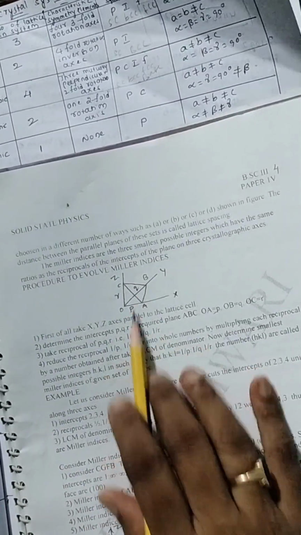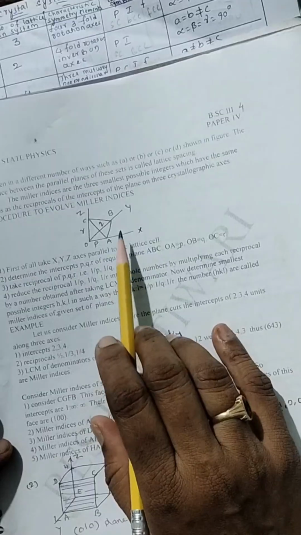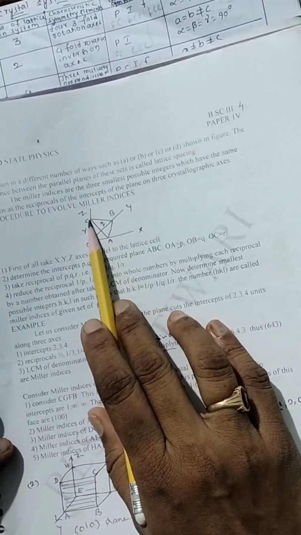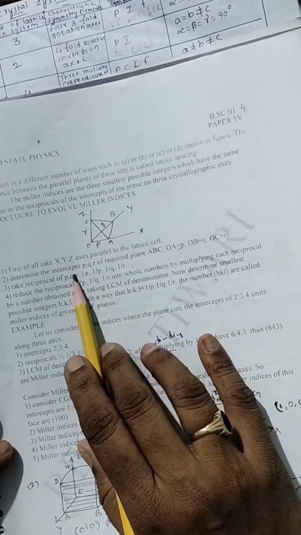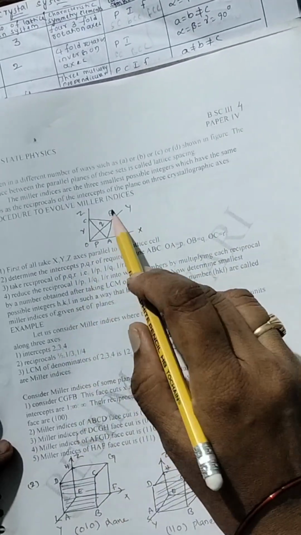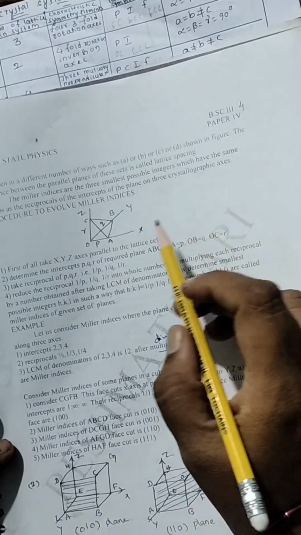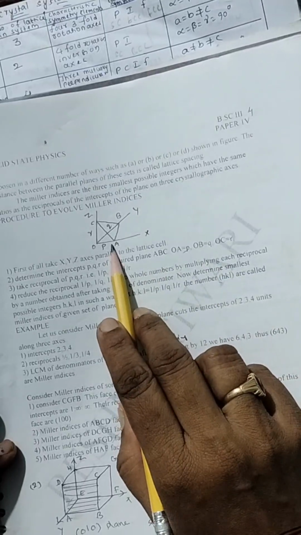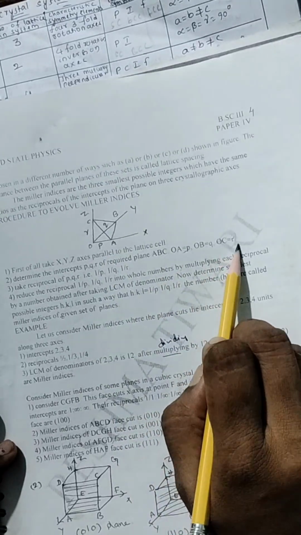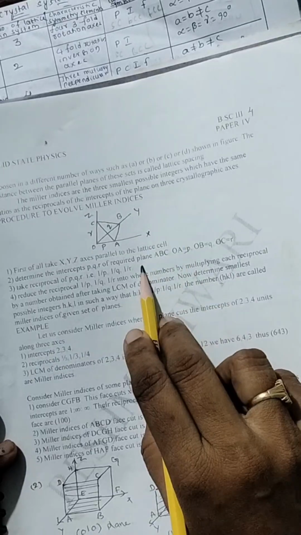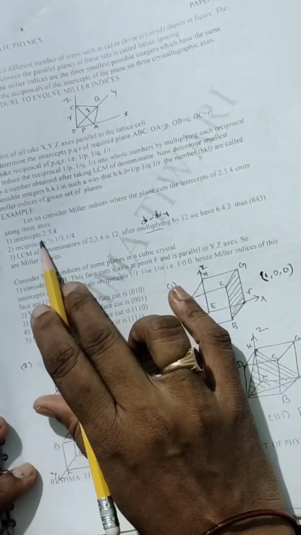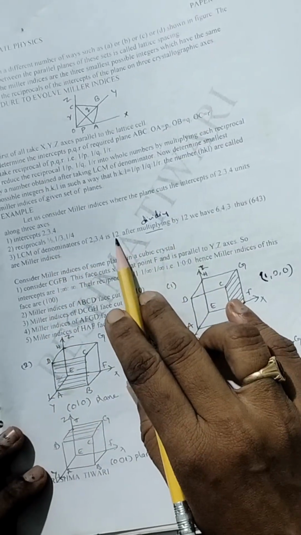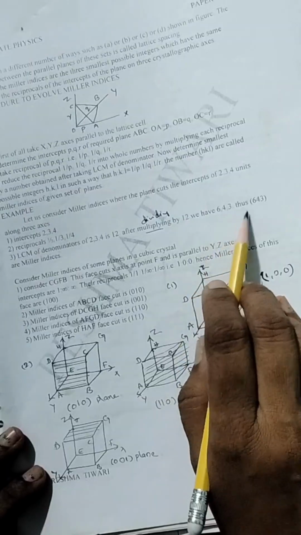Now, to know about the Miller indices, I took one particular face, A, B, C, intersecting X, Y, Z. First, I took OA equal to P, OB equal to Q, OC equal to R. Reciprocals I took: 1 by P, 1 by Q, 1 by R. Then LCM, then we will get the Miller indices. Example I took 2, 3, 4 for P, Q, R. 1 by 2, 1 by 3, 1 by 4. Now LCM is 12. So by dividing we get 6, 4, 3.